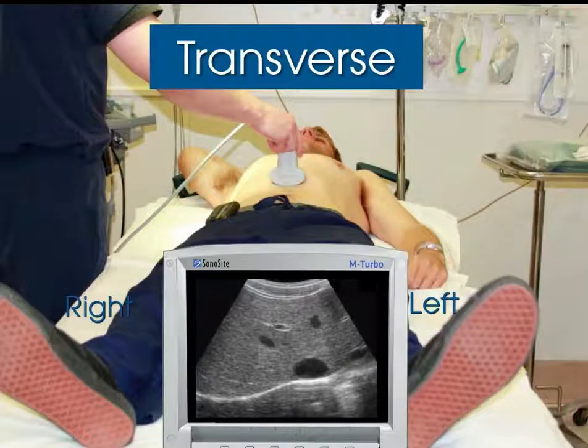Transverse, it's as if we're standing below the patient's feet, looking up towards the body. I've got the indicator towards the patient's right, and the IVC appears as a short axis. It's not unlike reading an axial CAT scan where we have everything over here to the right and everything over here towards the patient's left.